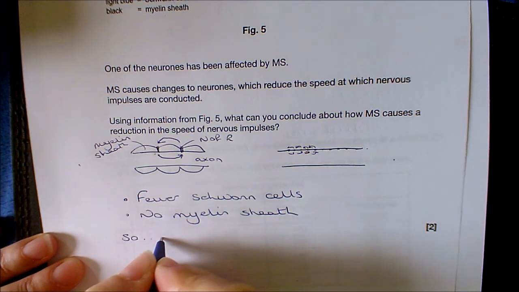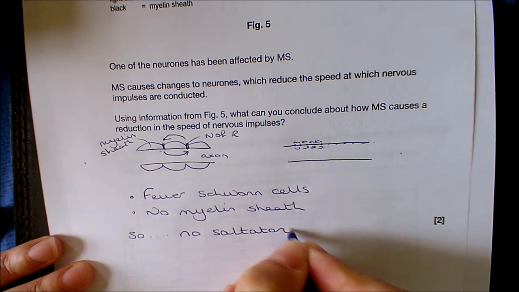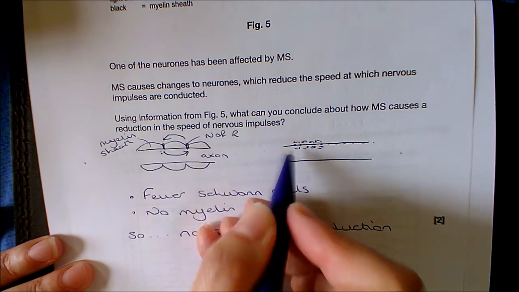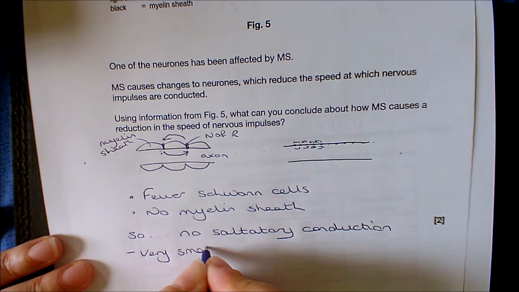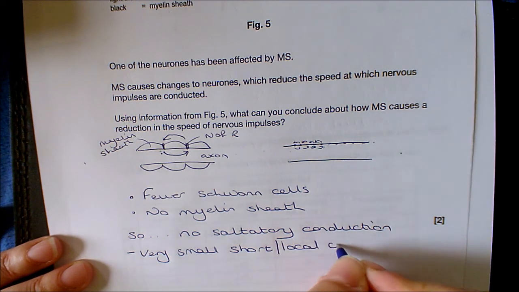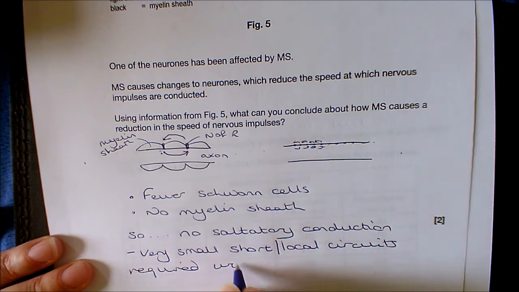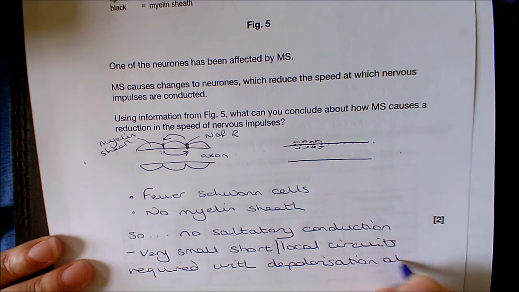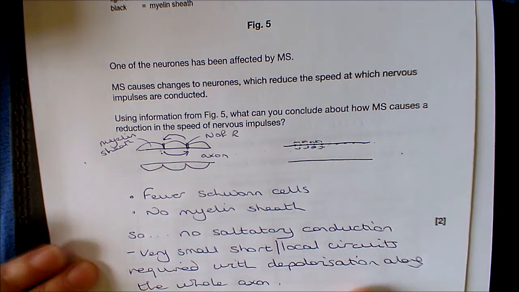So now let's do our so. This means that there is no saltatory conduction, which is here. Remember when it jumps from the nodes of Ranvier to nodes of Ranvier. And we have very small, short or local circuits required with depolarization along the whole axon. So of course it's going to be slower.